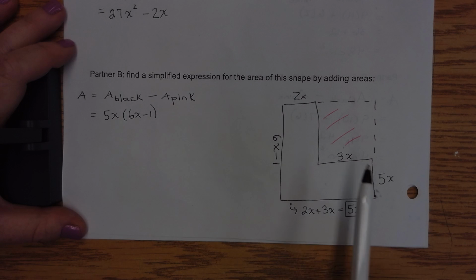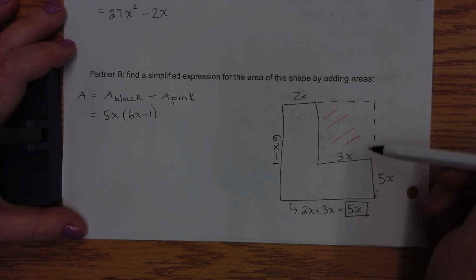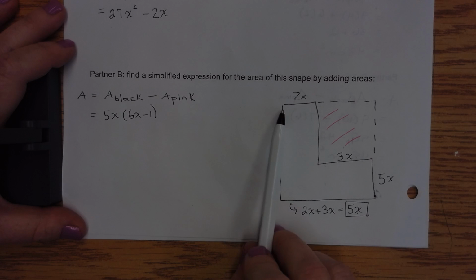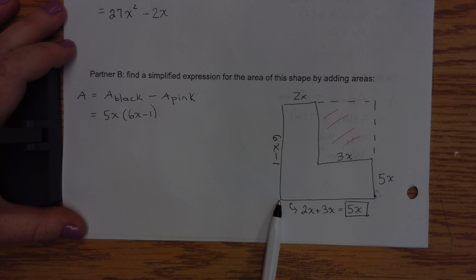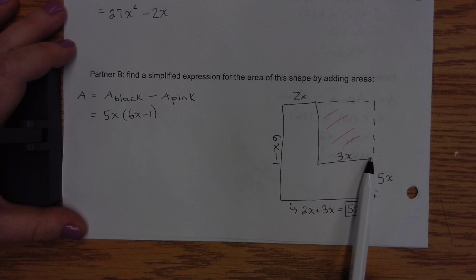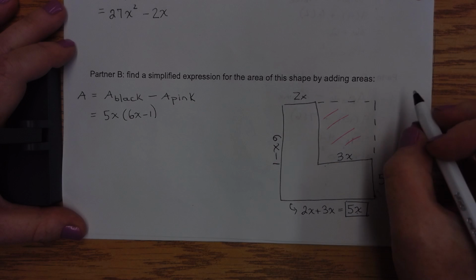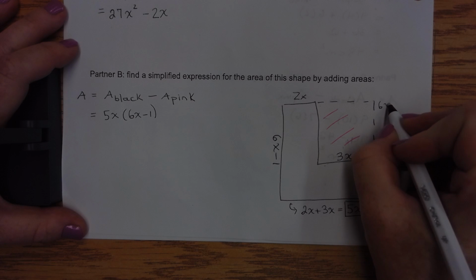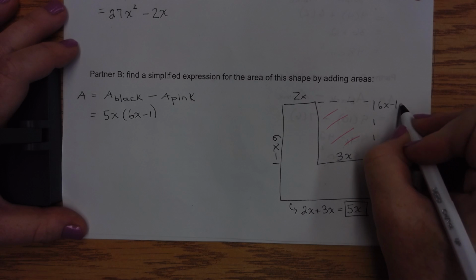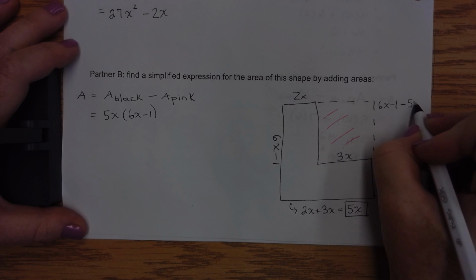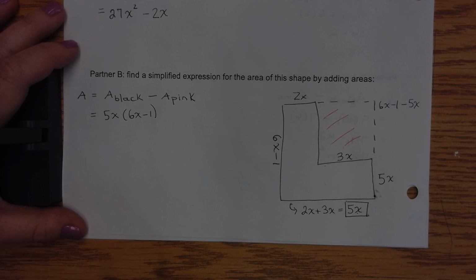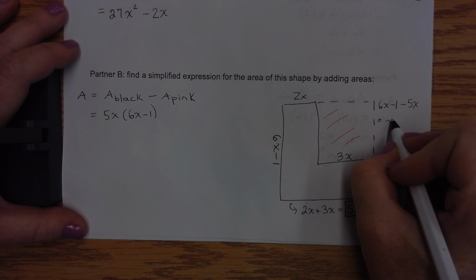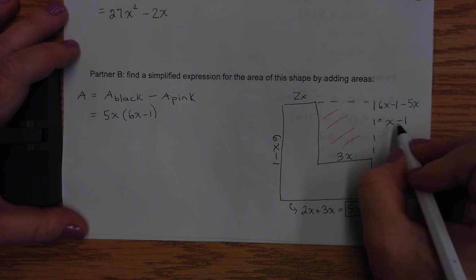Okay, so I know that this side length is 3x, but I don't know this side length or this side length. But what I do know is this whole thing is 6x minus 1, and this little part here is 5x. So this then has to be 6x minus 1 subtract 5x. So that's going to be 6x minus 5x, which is 1x, and so I don't write the 1, and then subtract 1.